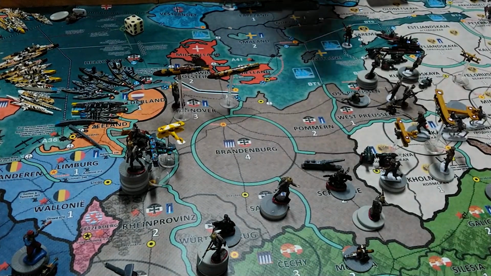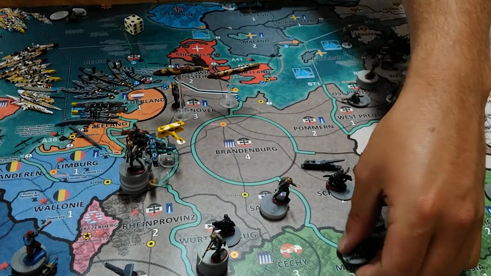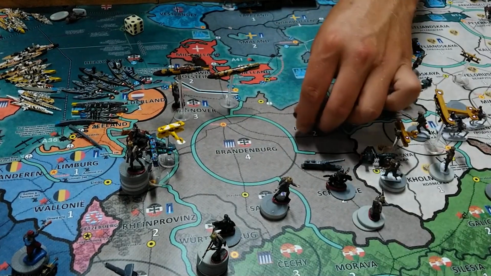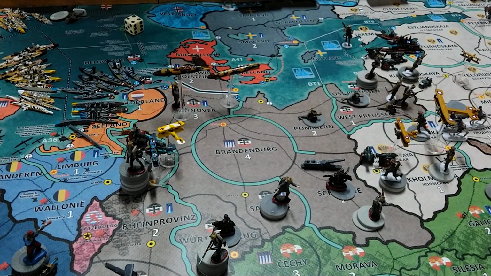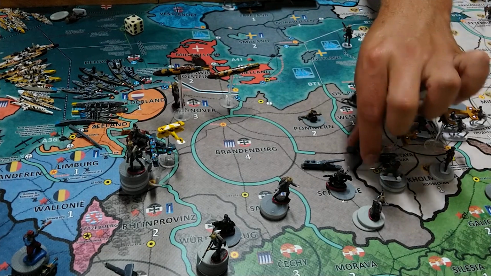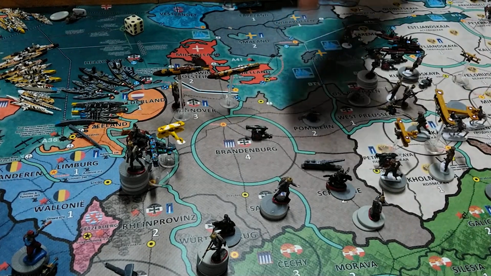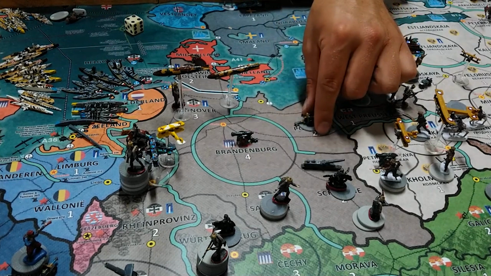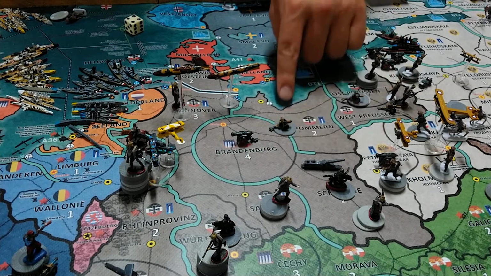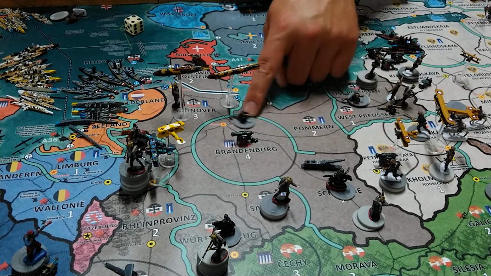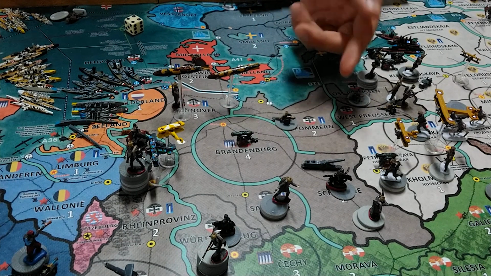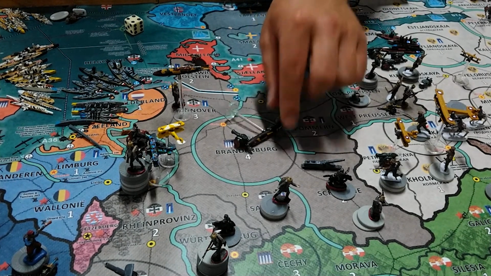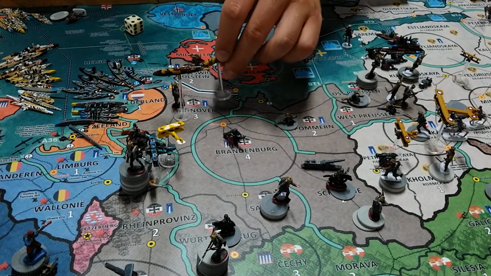Now, quickly to note, in the case of having to control all territories adjacent, in this case, if we say had the Russian artillery here, which captured Brandenburg and Berlin, this artillery here would not be able to enter this river and then move along it, because of the fact that one side is controlled by the enemy.